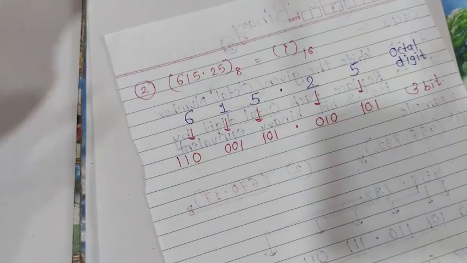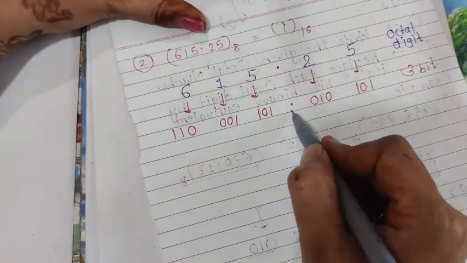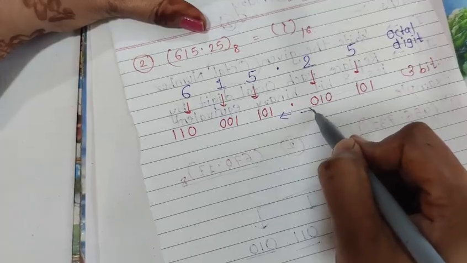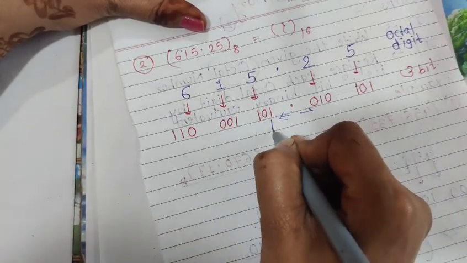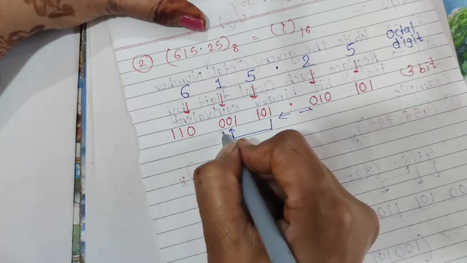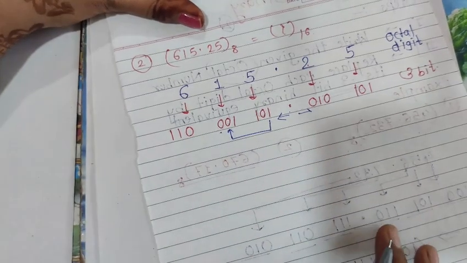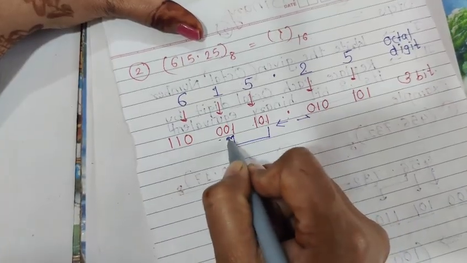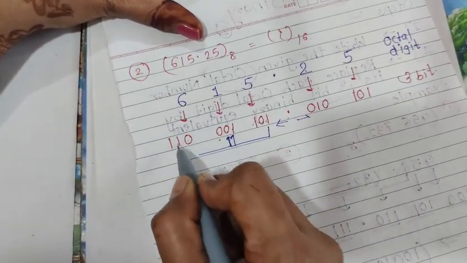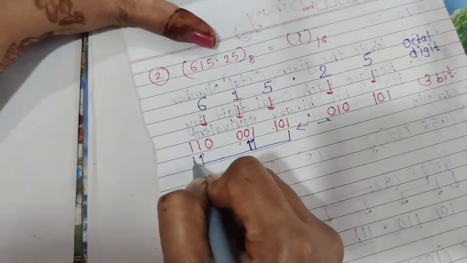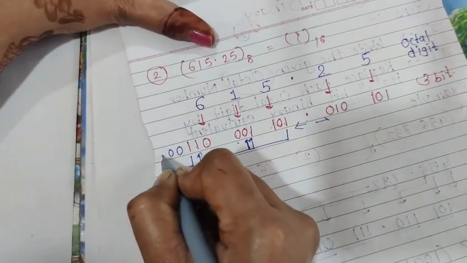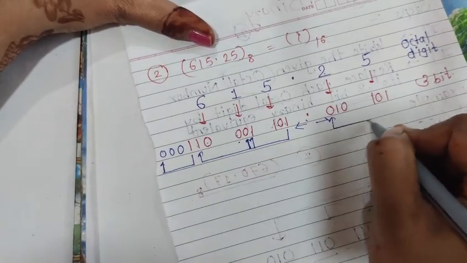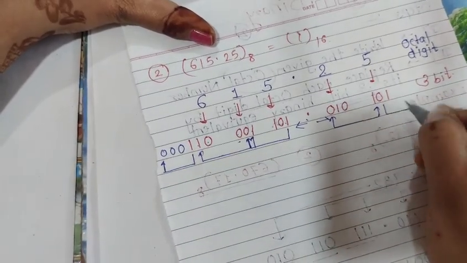Then the next step: group into 4 bits starting from the binary point. We start from here, and after the binary point we start from here. What are the groups of 4 bits? This is our first group, 1 2 3 4, then this is our second group, 1 2 3 4, and for the third group 0 0 0. After the binary point, this is our first group and this is our second group.